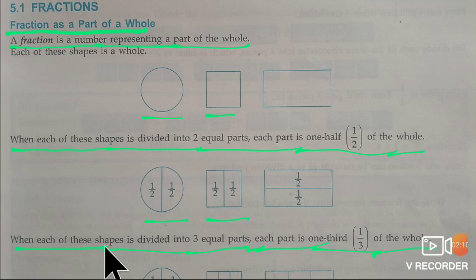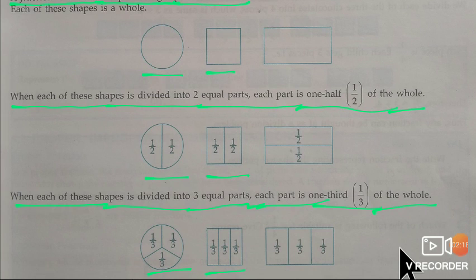When each of these shapes is divided into three equal parts, each part is 1/3 of the whole. This is the whole circle, the whole square, and when we divide it into three equal parts, it becomes 1 by 3, 1 by 3 and 1 by 3.